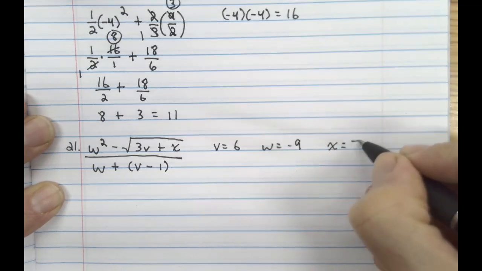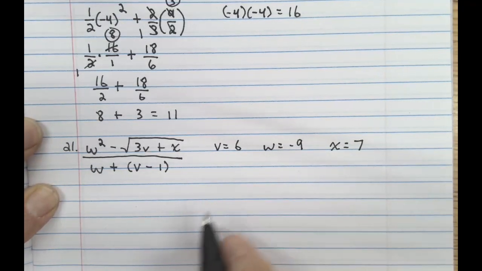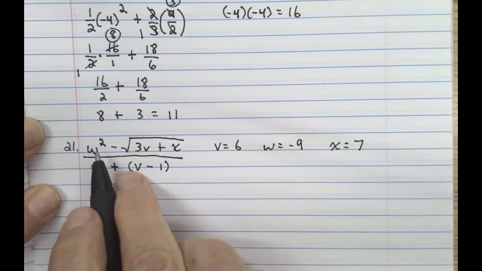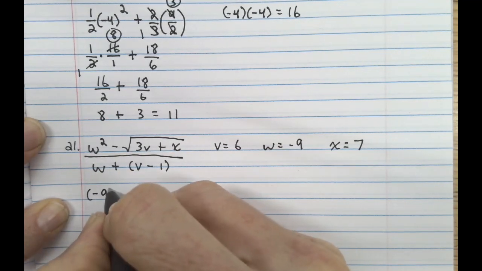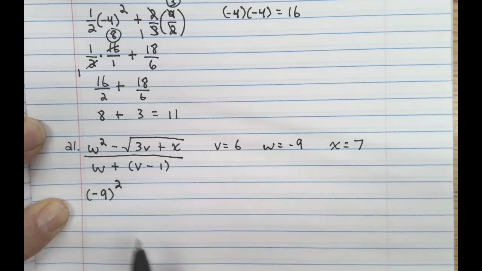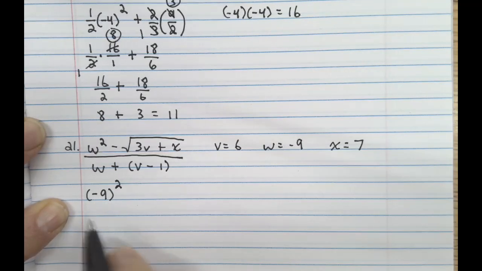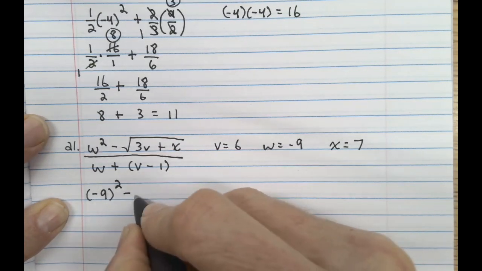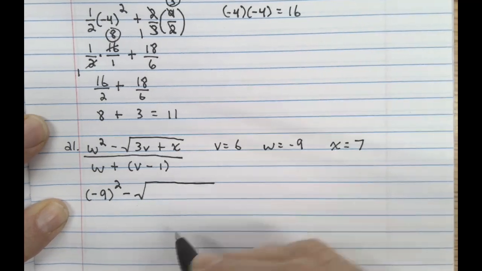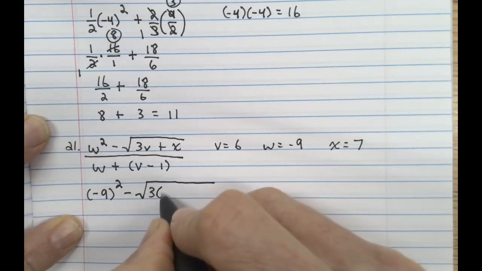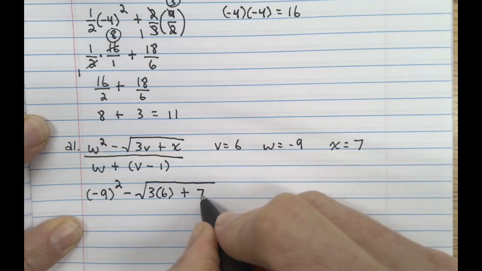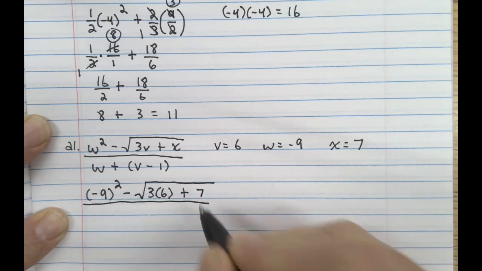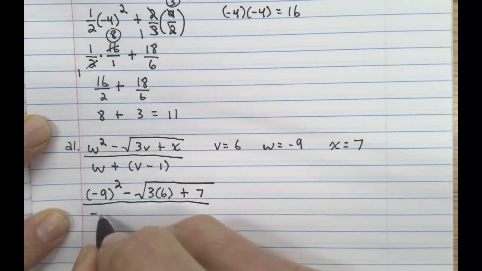And so I'm going to just plug all of these into the expression. Where I see a w squared, I always do parentheses when I'm substituting because it will help me to avoid silly mistakes. Minus square root 3 times 6, again I'm going to use my parentheses, plus 7, divided by negative 9.